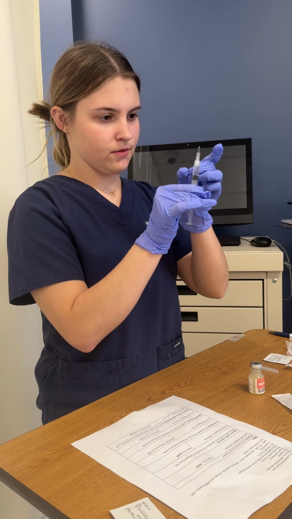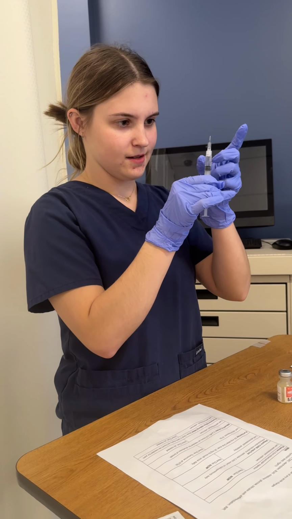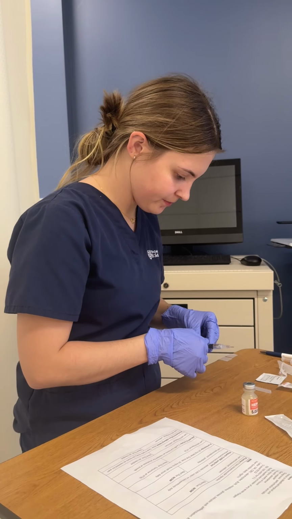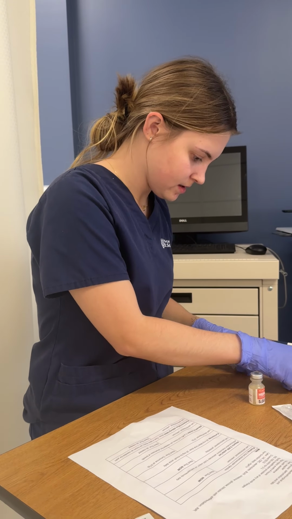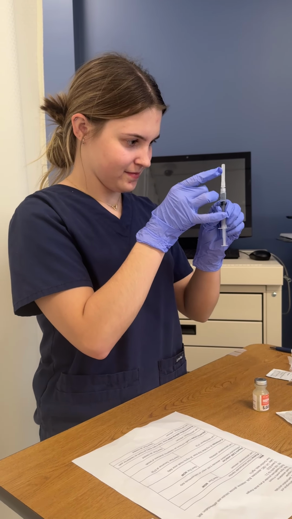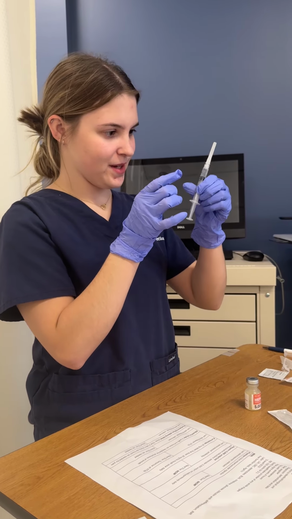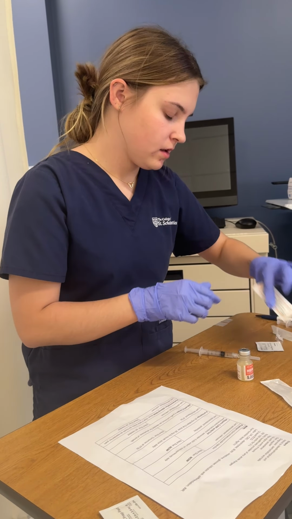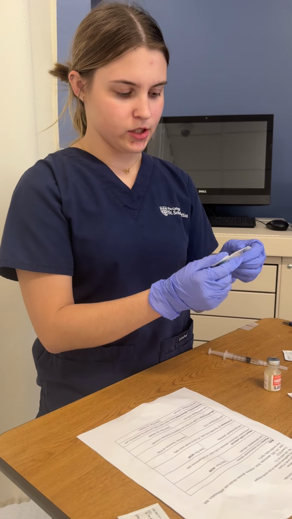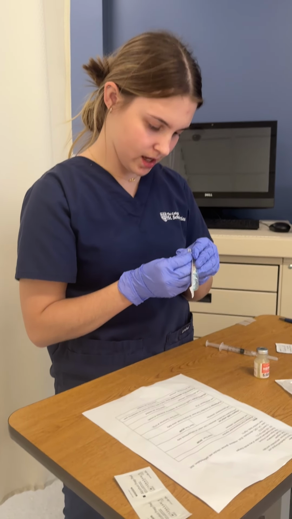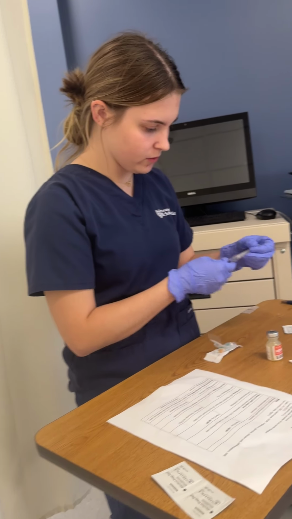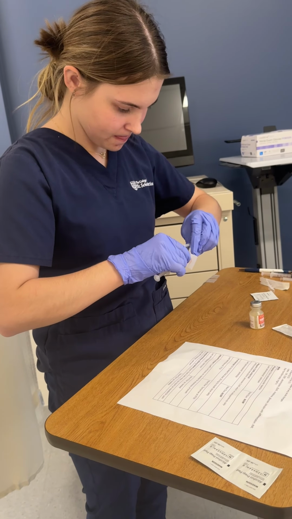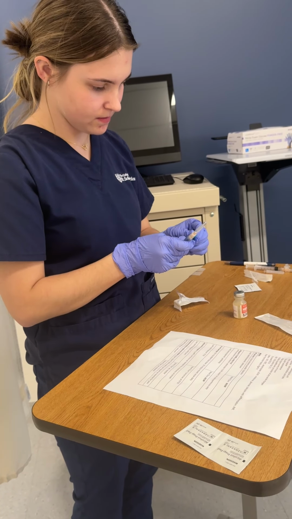We're gonna take that and get rid of any air bubbles that we have here. Okay, and then we are going to recap it. Okay, there we go. And then we have 1 milliliter of solution. So now we're gonna take the 25 gauge by 5/8. We're gonna remove the blunt tip needle. We're gonna put that on and put that here.